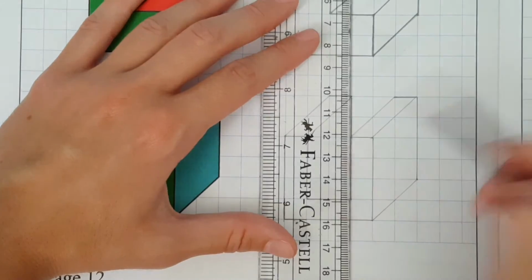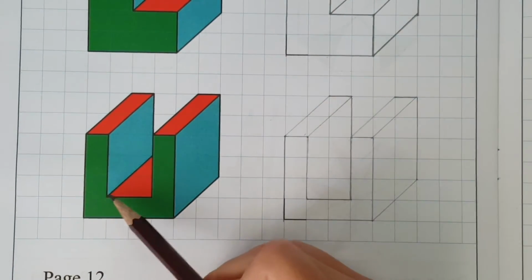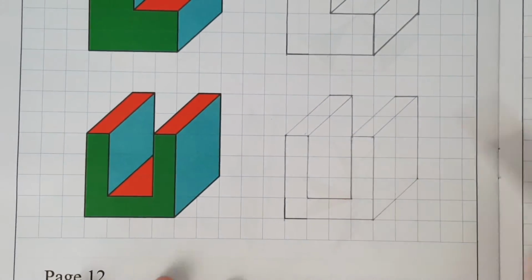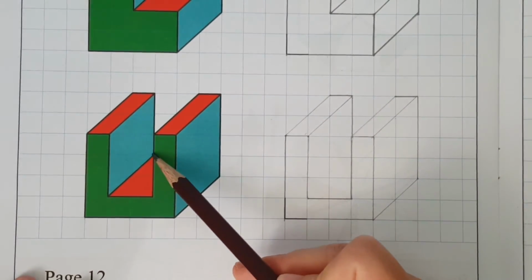So this line is going to be just 2 squares downwards, the rest is hidden. And then we have this inner line, which shows us the corner of this inner U.